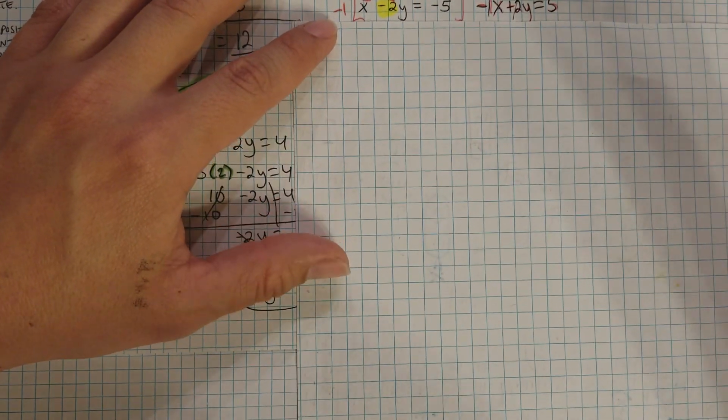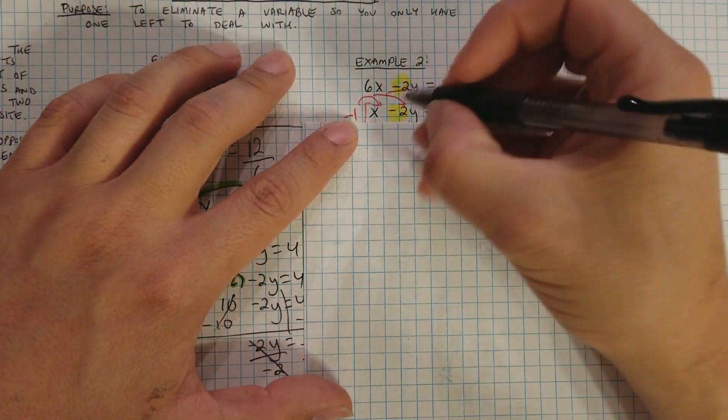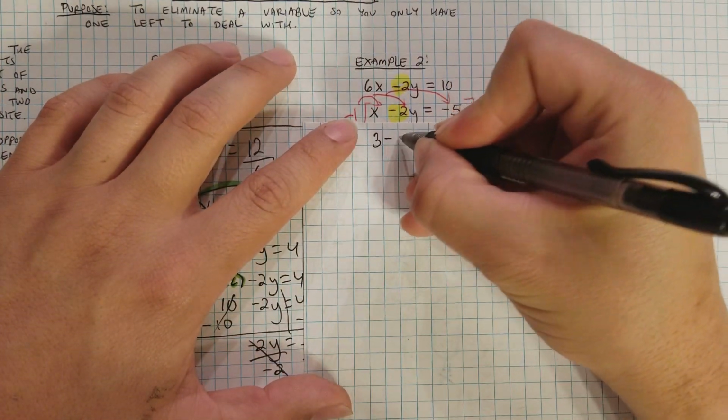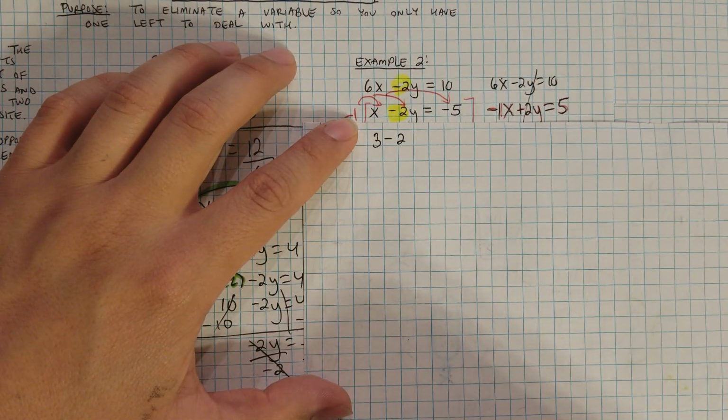We're good. So, if I go back, check the other equation. X is equal to 3. And then y is equal to 4.